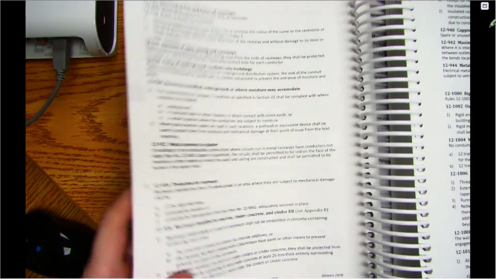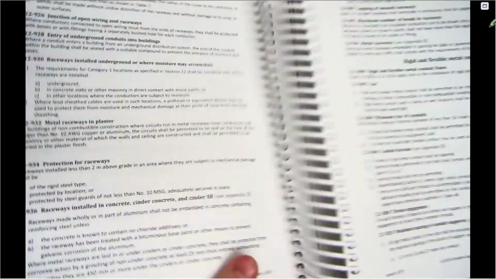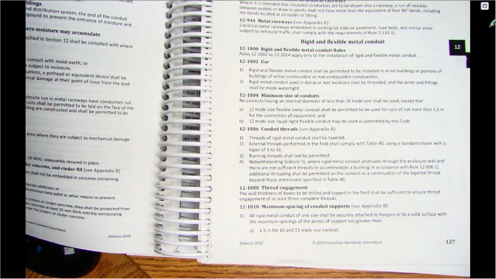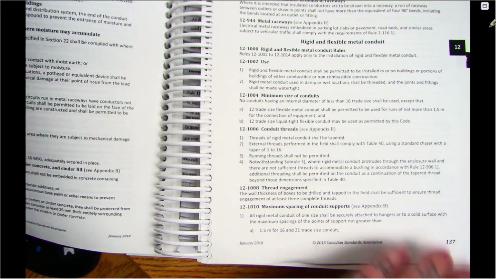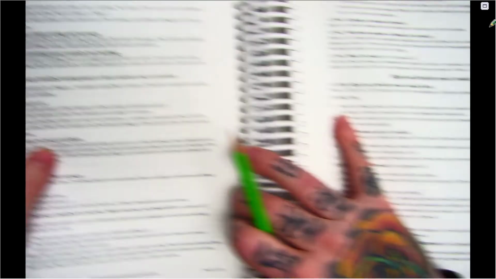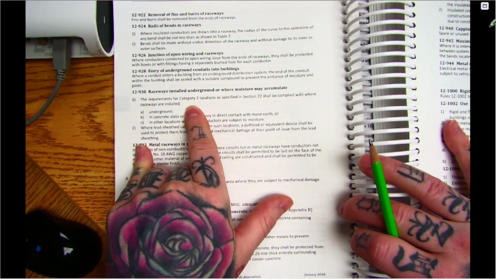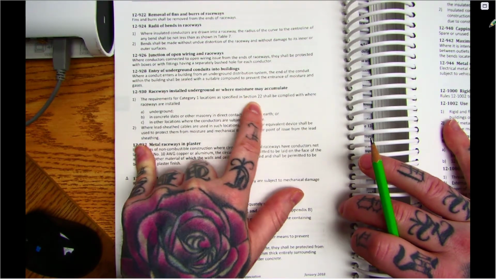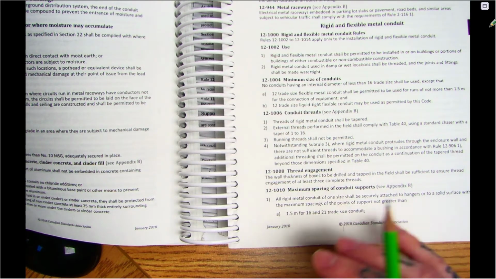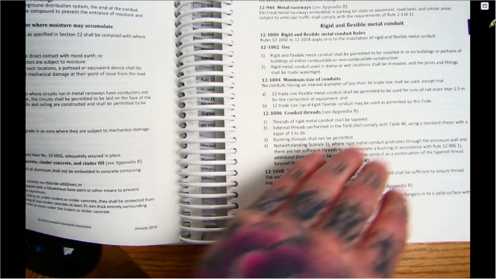So this is in general, and then it gets specific, just like the cables did, and starts at 12-1000 with rigid and flexible metal conduit. So that's kind of where the module starts off, is talking about conduit and raceways first. So just to kind of breeze through here too, the general section talks about moisture, that we need to follow the requirements of Section 22. So definitely read the general sections too. Don't just rely on going to that subheading and finding the conduit or the raceway that you need. There's some information that's going to be in the general section too.